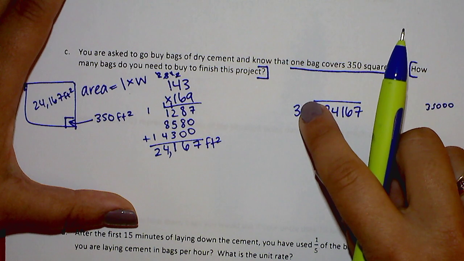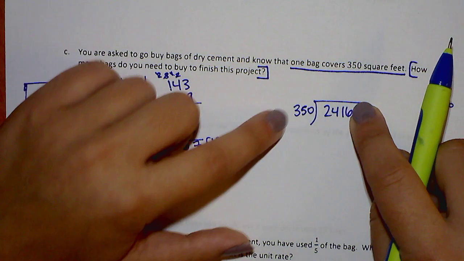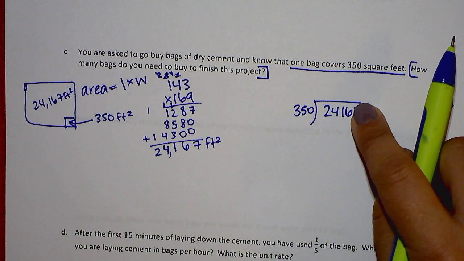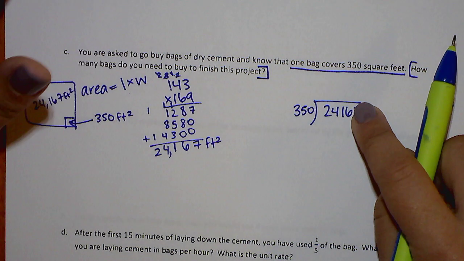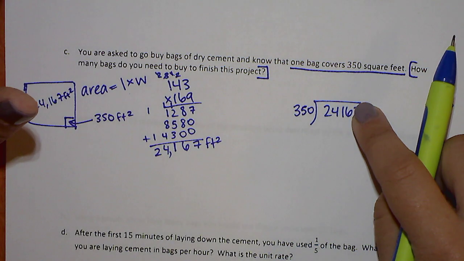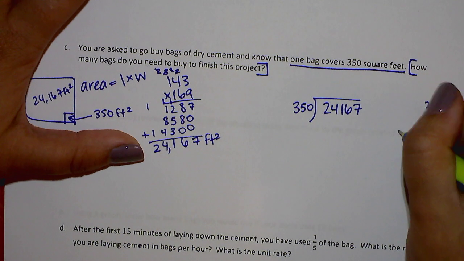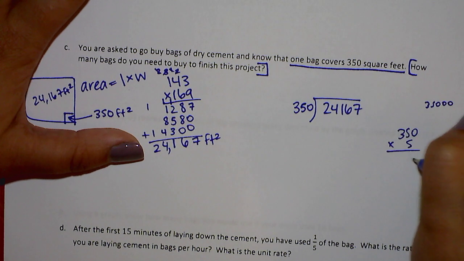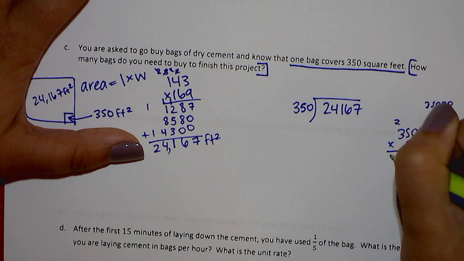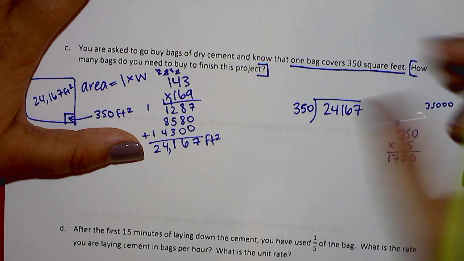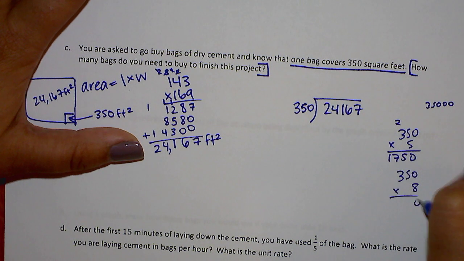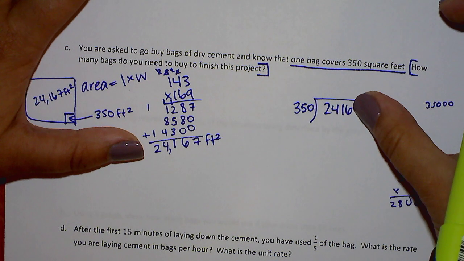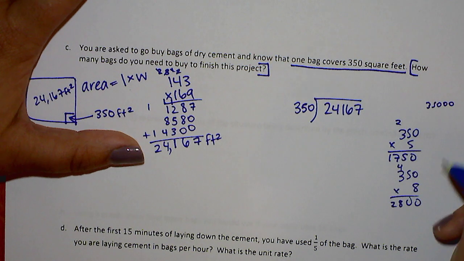I know if I'm trying to find out how many times 350 goes into 2,416, I can think about how many times 3 goes into 24, which is 8, but it's a little more than that. I can try to guess and check. 350 times 5 makes 1750, so it's going to be more than that. 350 times 8 makes 2,800, so it's going to be less than that, probably somewhere in the middle.